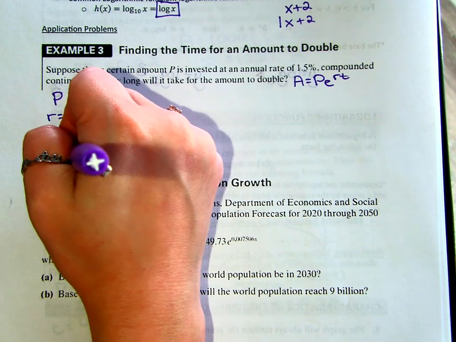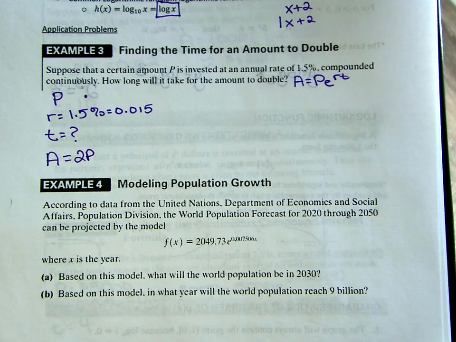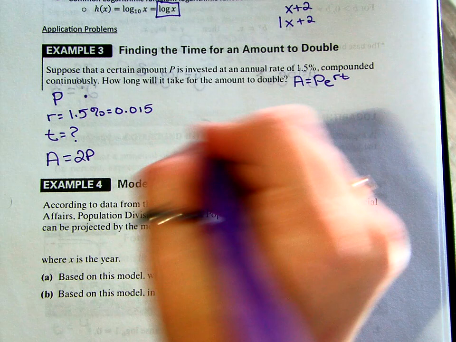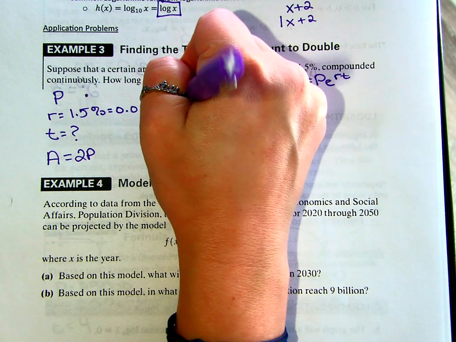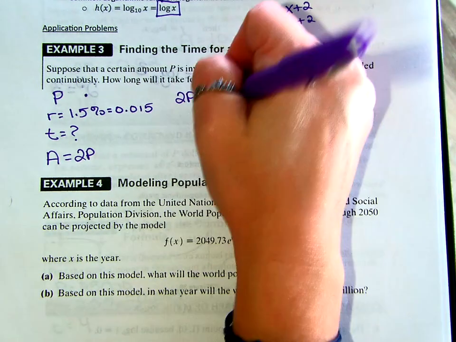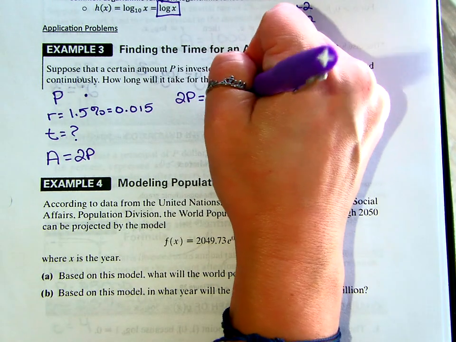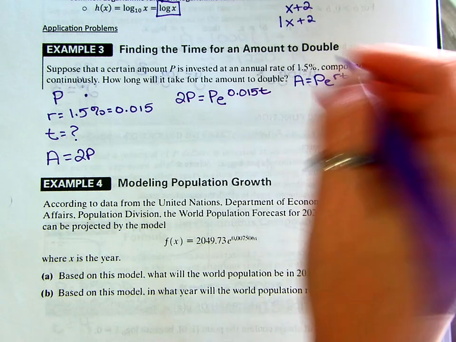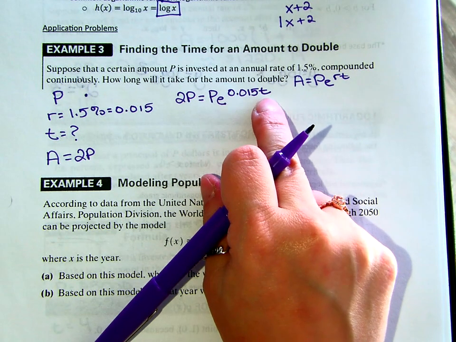So even though we still have two variables looking like they're going to live here, we have enough information to start working this problem. Because instead of writing A, I'm going to write 2P. And you're going to see what happens here in just a second. So I have 2P as my A, P as my P, e, my rate is 0.015 times my t. The t is what I'm actually looking for. And I know I have a P, but notice I have a P on both sides of my equation.